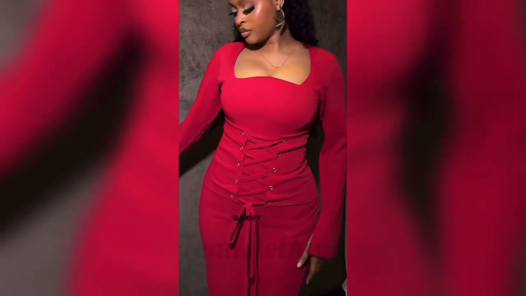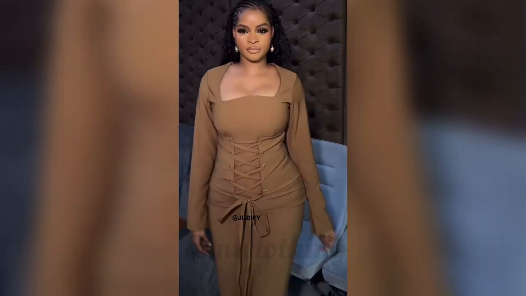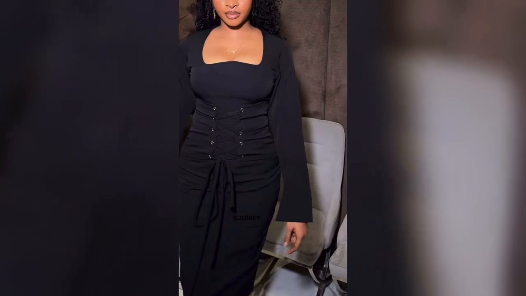In this video, I'm going to teach us how to draft and sew this corporate dress, which has an underbust lacing bar at the front.